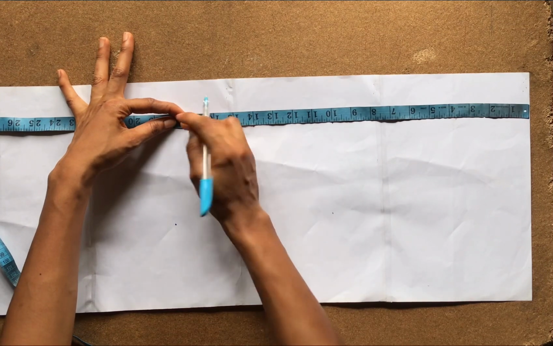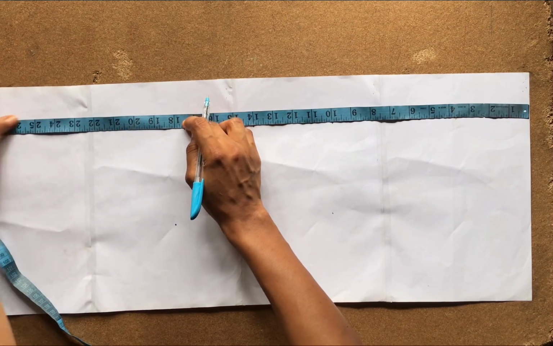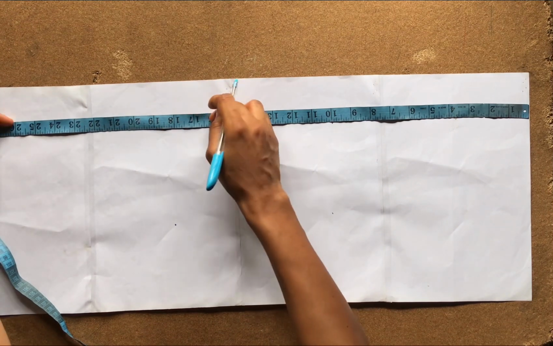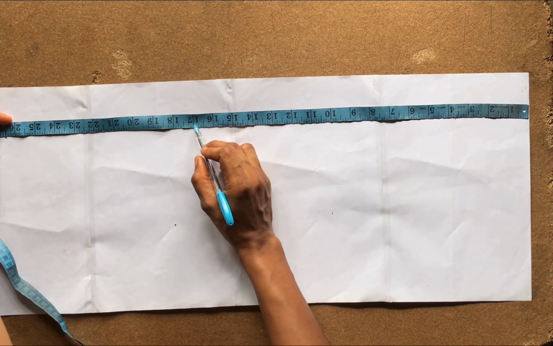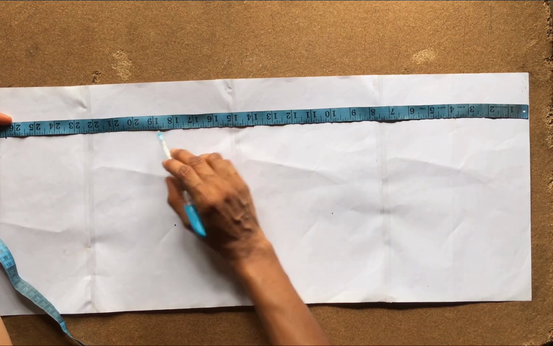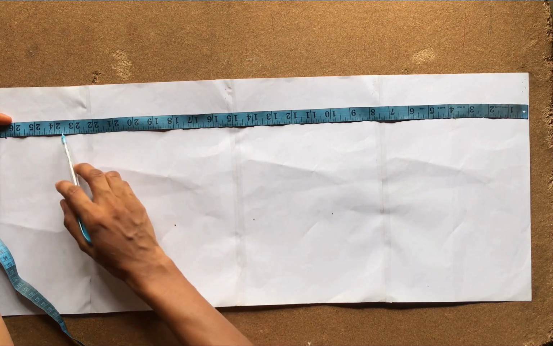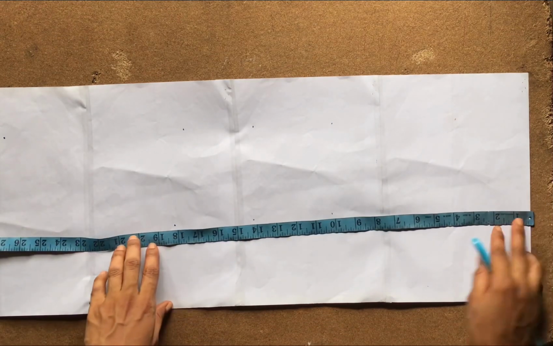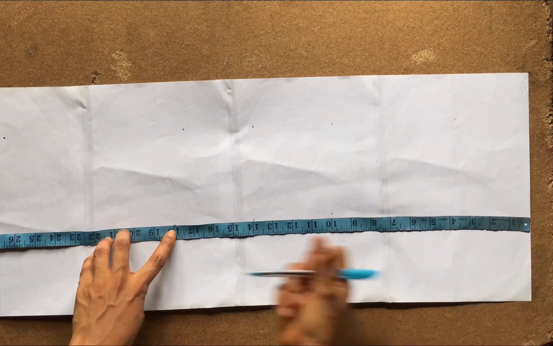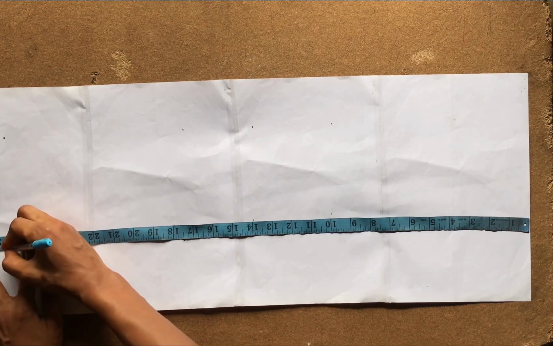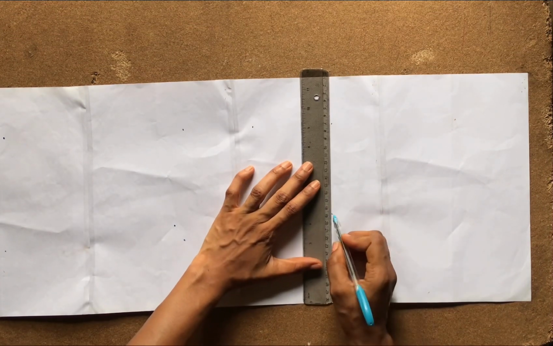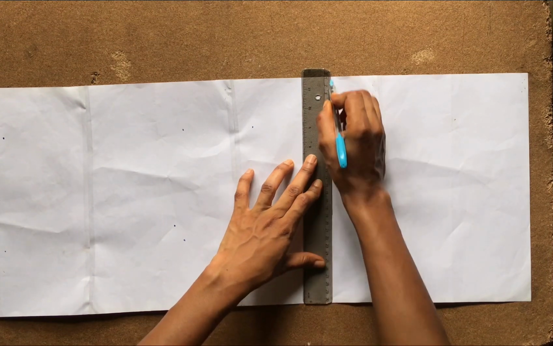All right, I'm marking this measurement in another place on the pattern paper so I'll get a straight line. So I'm using 9 inches because my client is tall. If the client is not too tall, go ahead and use 8 inches. Okay, so here I'm correcting that waistline is meant to be at 17.5 and not 18 inches. So I'll join the points to get a straight line.